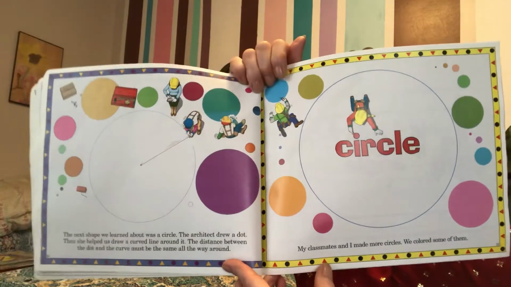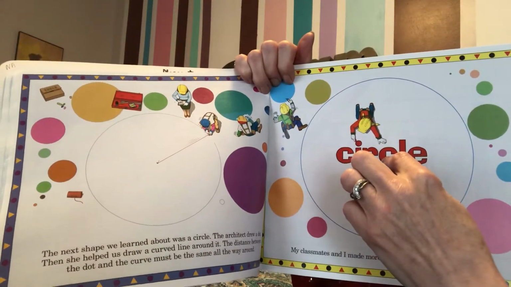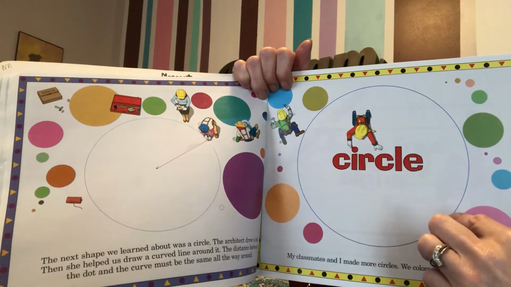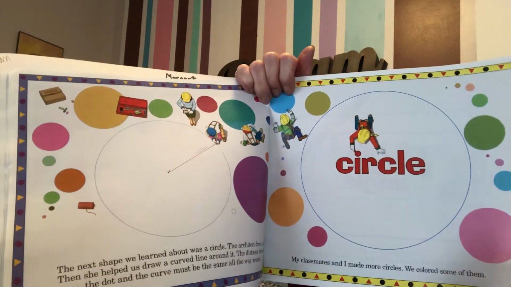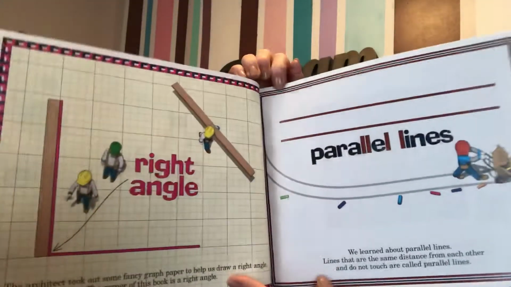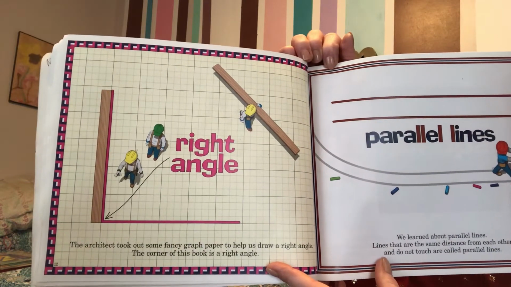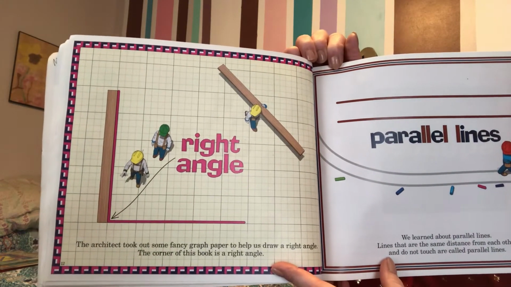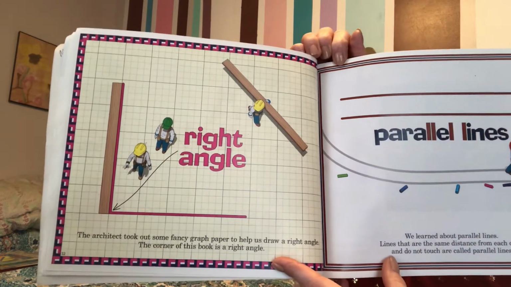You can do that by tying a piece of chalk to string, and then you just put the string in the middle and have someone hold it. Bring your chalk out here and just walk around and make a giant circle. Right angle. The architect took out some fancy graph paper to help us draw a right angle. The corner of this book is a right angle.